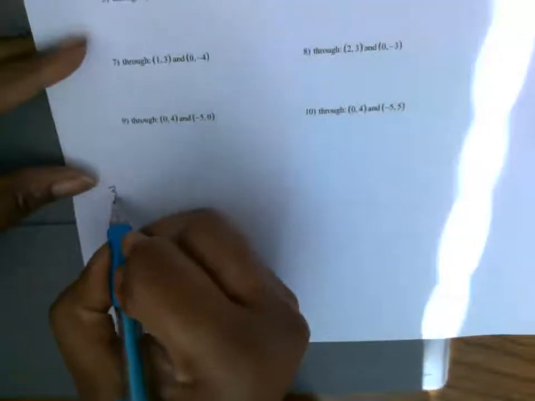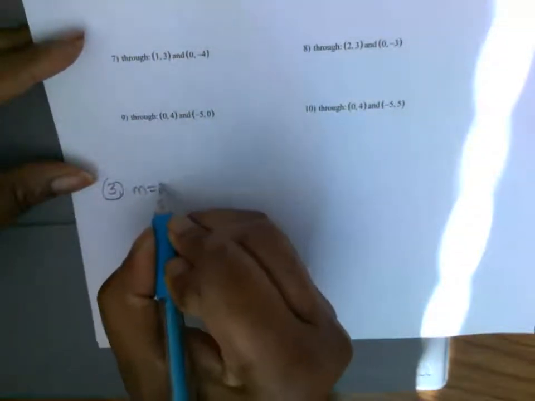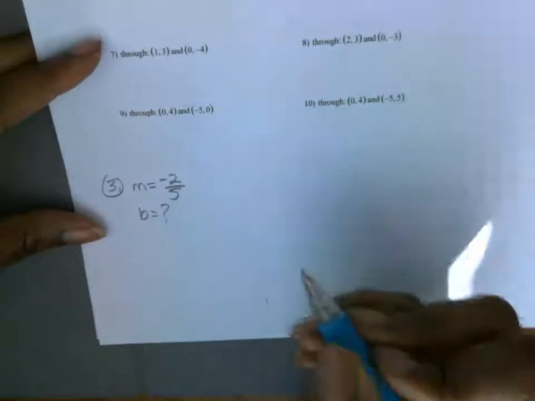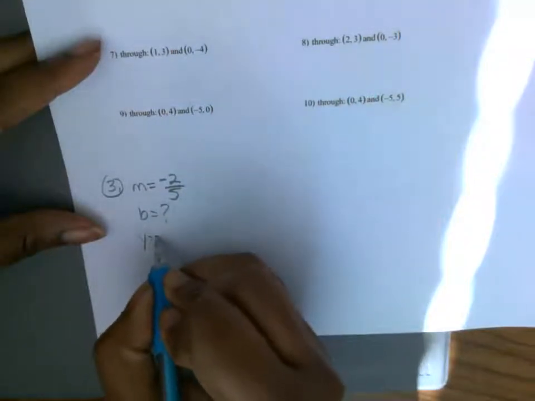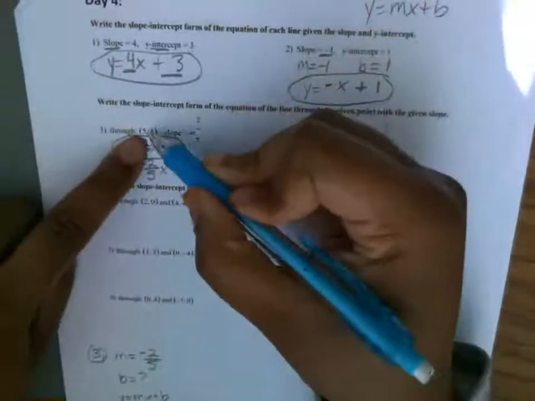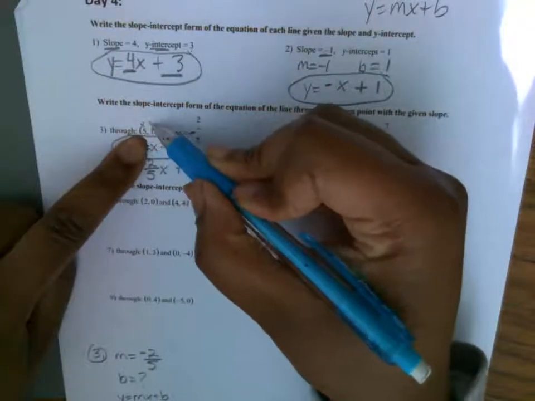Okay? So for number 3, it should look like this. You already have your m, which is negative 2 over 5. You got to figure out what b is. So you're going to use y equals mx plus b and plug in your values for y, m, and x. Look up here. Your value for x is 5 and for y is 1. So I'm going to substitute.